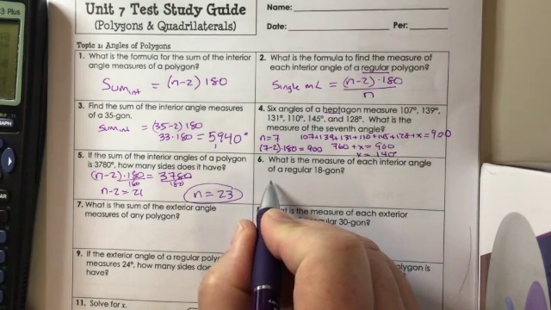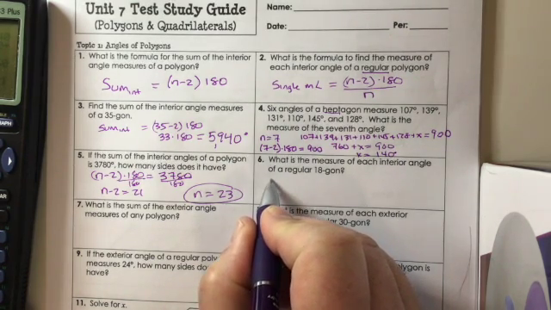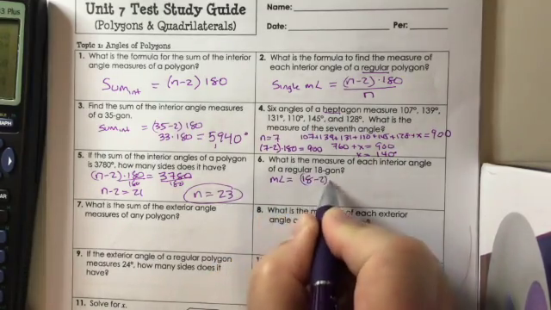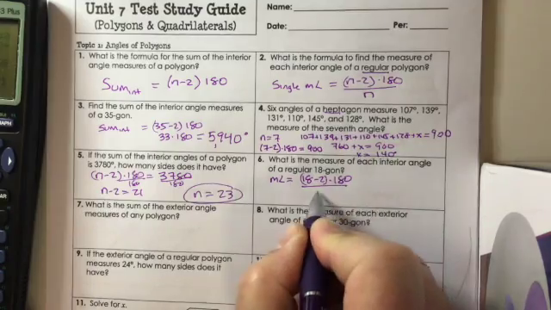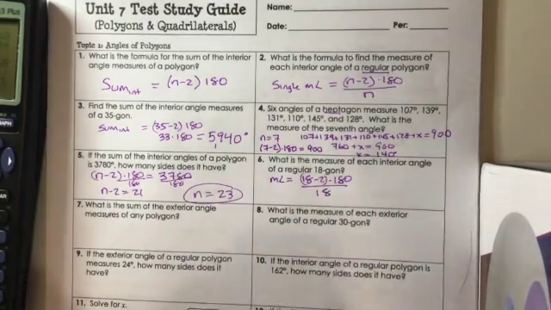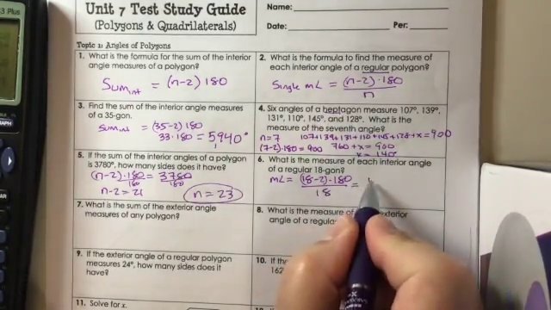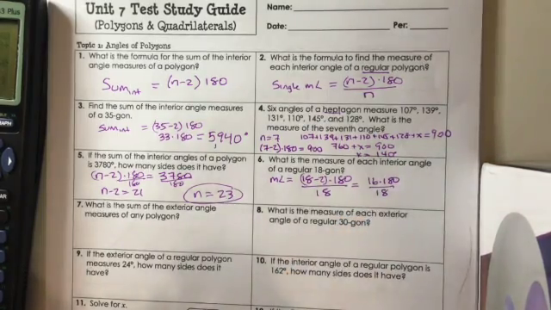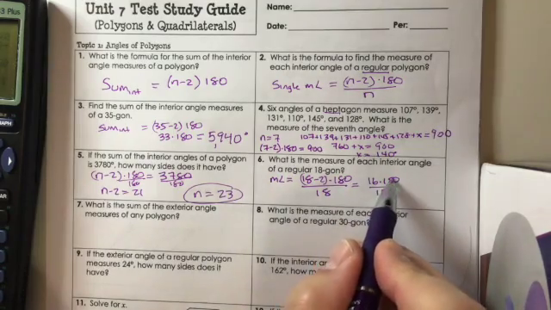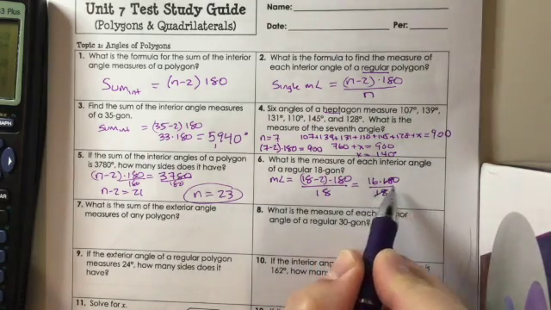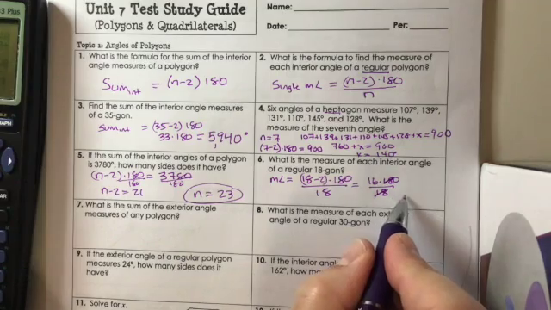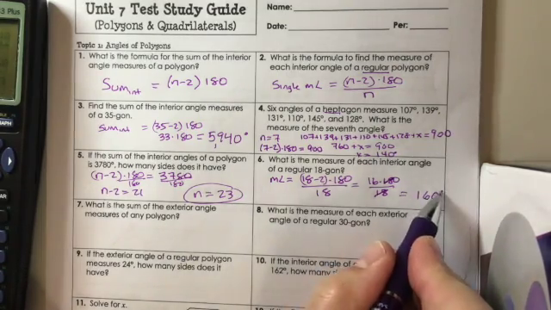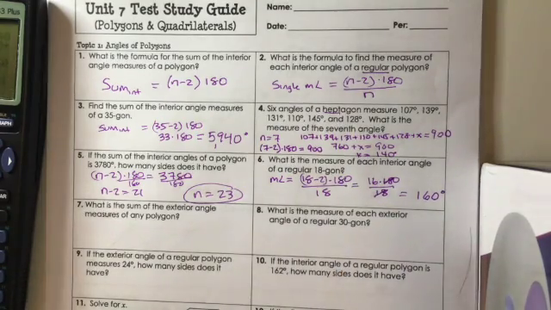What is the measure of each interior angle of a regular 18-gon? The measure of the angle is equal to 18 minus 2 times 180 over 18, which means 16 times 180 over 18. This one reduces nicely because the 18 and 180 cancel, leaving 16 times 10. So it's 160 degrees, the measure of a single interior angle of that regular polygon.